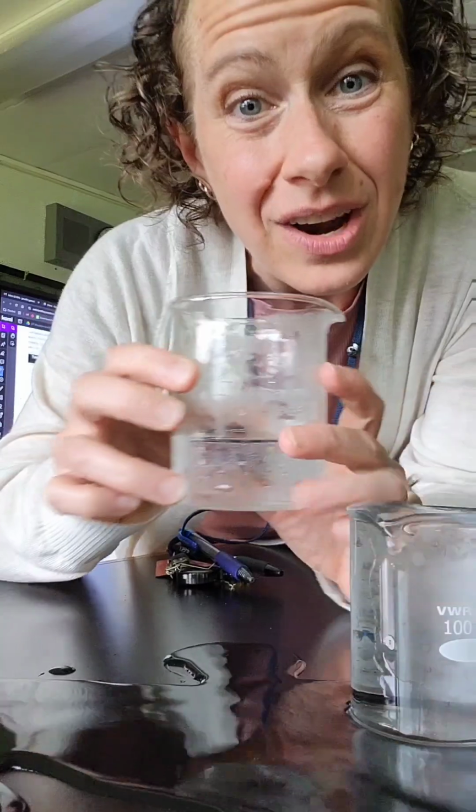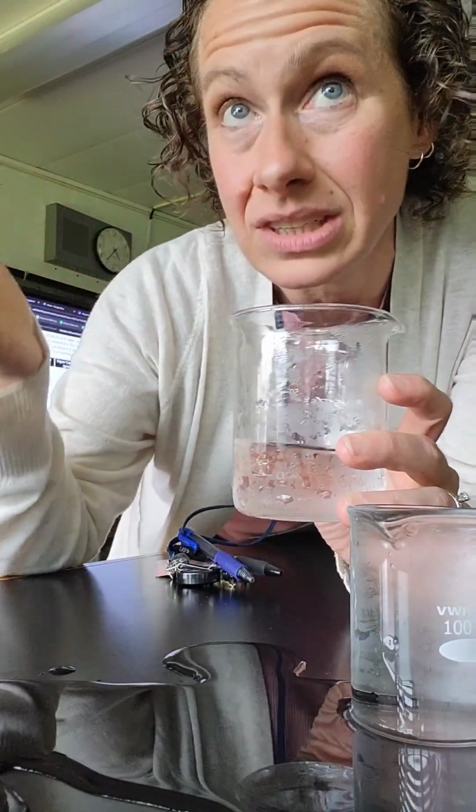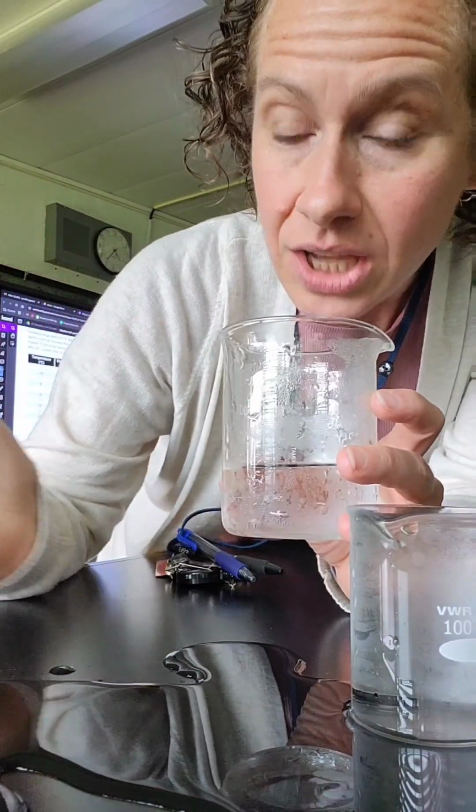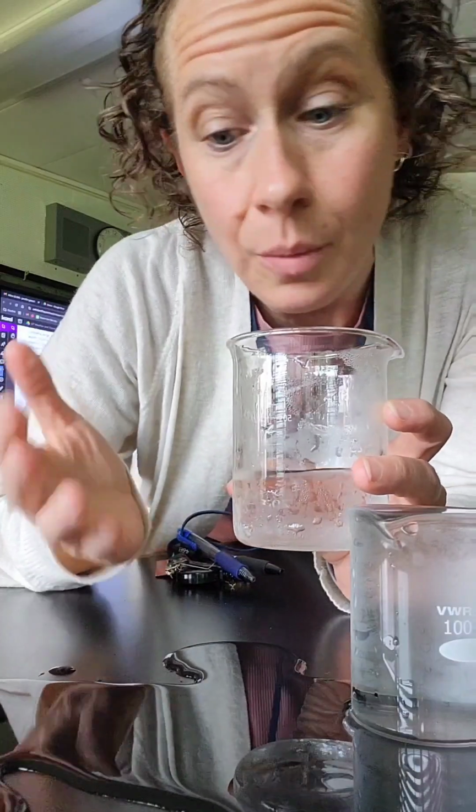Because the air in this room right now is like 72 degrees, and it's holding the moisture that it can hold. When that 72-degree air touches this ice water, it cools down. Oh, it cools down so much it can no longer hold onto its water, and so the water vapor condenses as liquid droplets on the outside of the beaker.